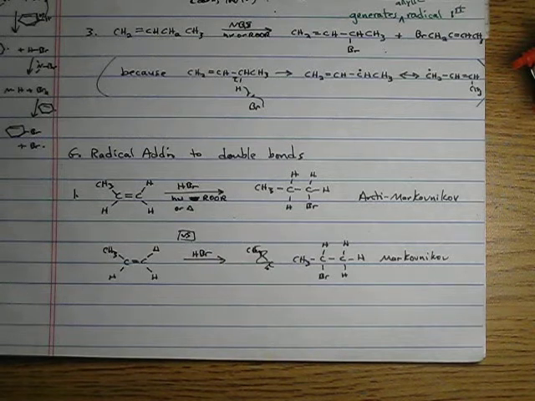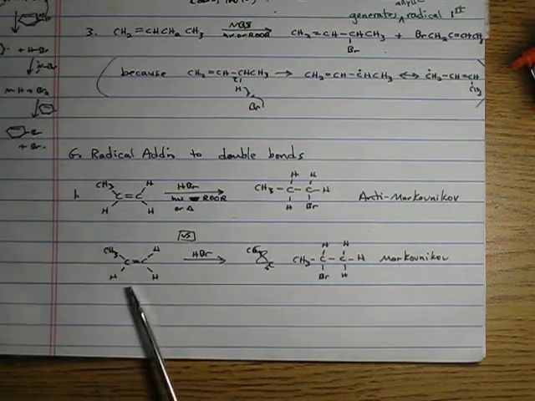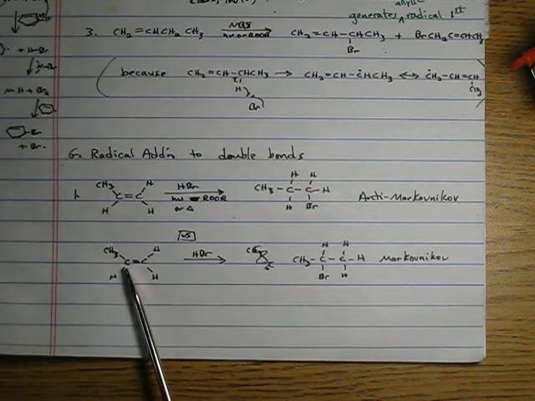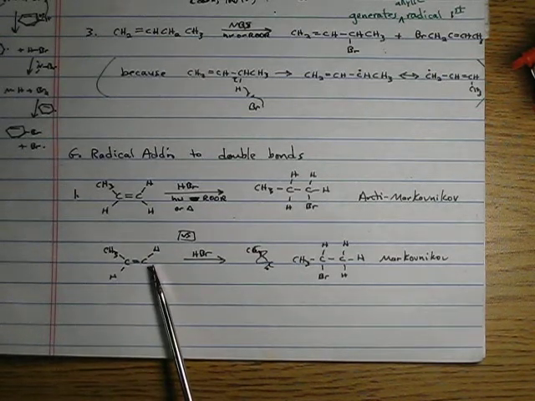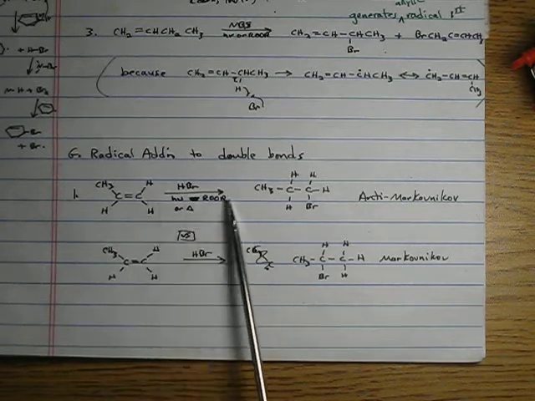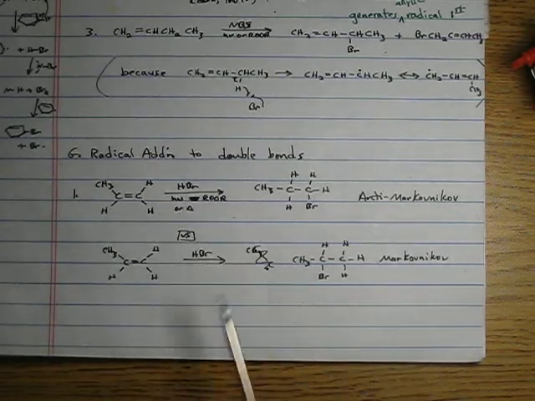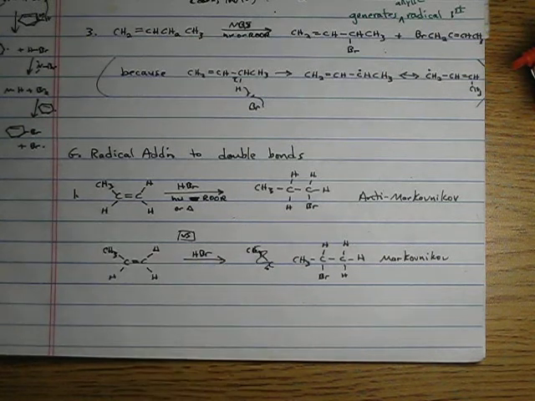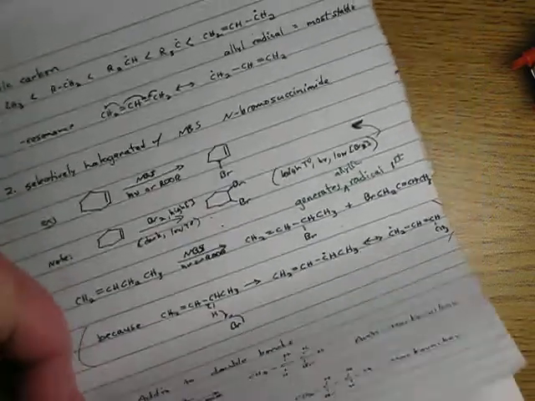So yeah, this is pretty nice. We start with the same starting material. You can decide, well, where do you want the bromine? You want the bromine to go on the end carbon? Okay, add the HBr under radical conditions, anti-Markovnikov. You want the bromine on the middle carbon? Okay, that's just normal addition of HBr, which follows Markovnikov's rule.